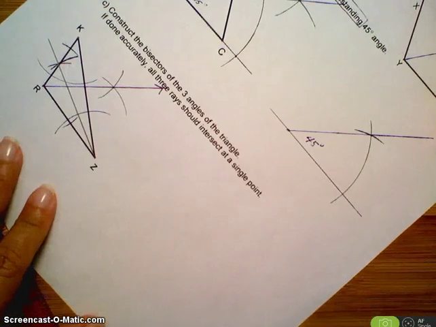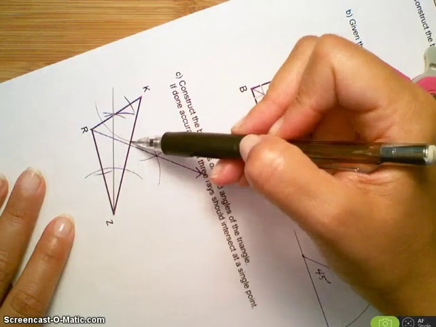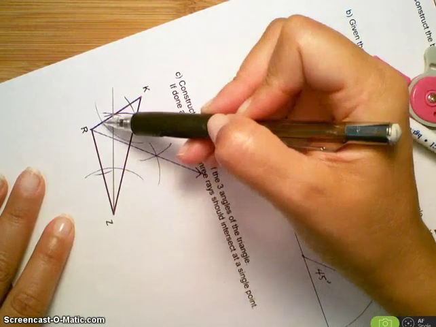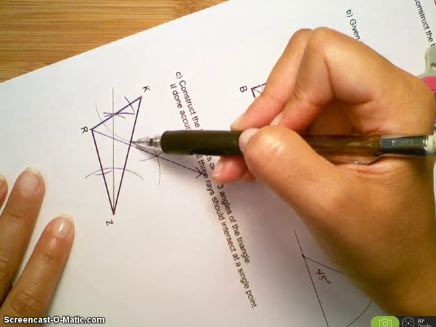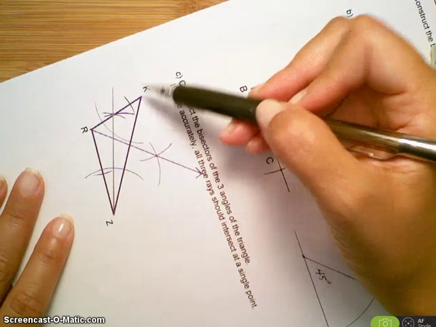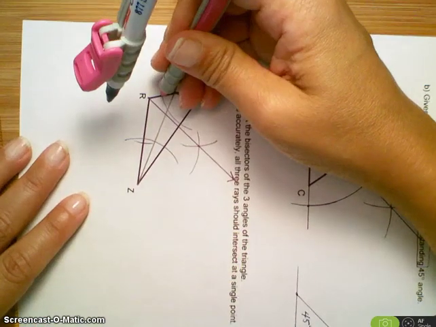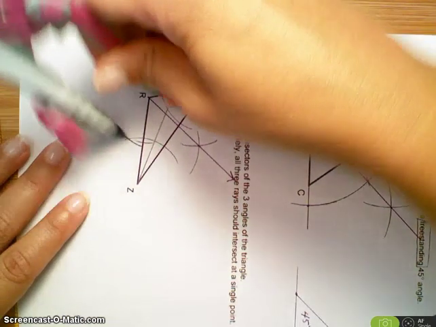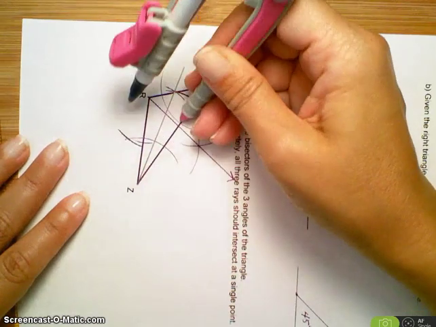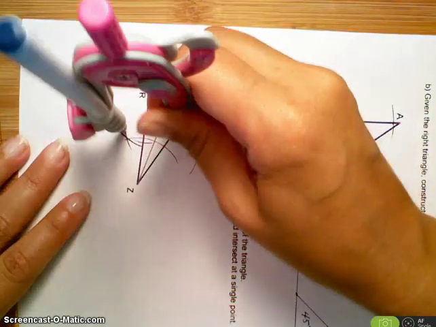So let's see what happens. The 2 intersection points that we're interested in are this one right here and this one right here, because those are the intersection points that I made by drawing the arc with the pointer at vertex K. So I place my pointer on the first intersection point, reach out and make an arc mark, move it to the second intersection point and reach out and make an arc mark.